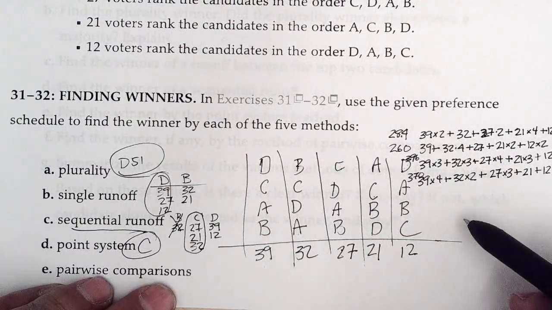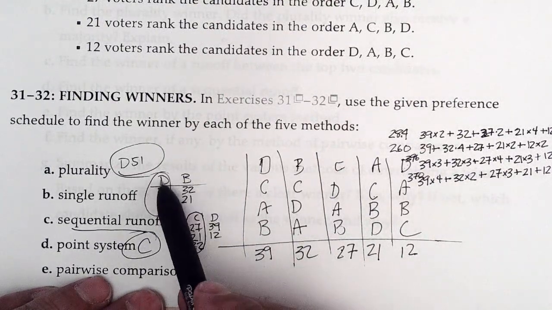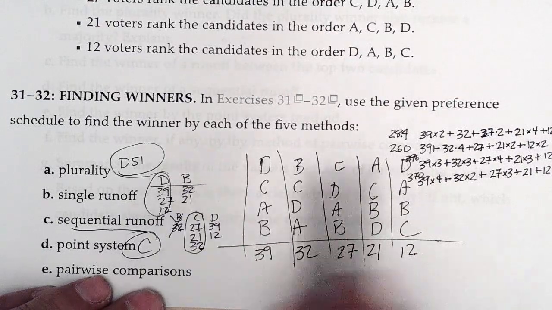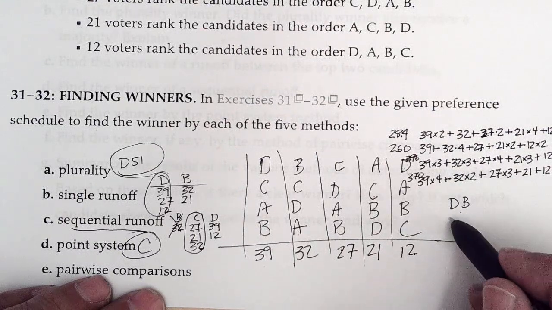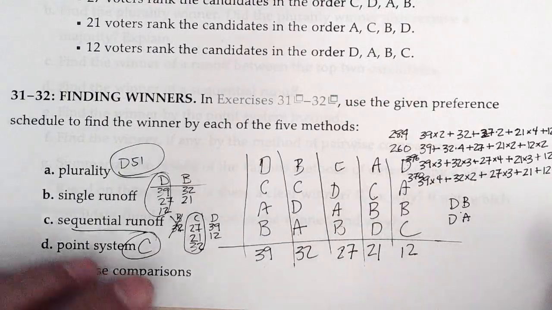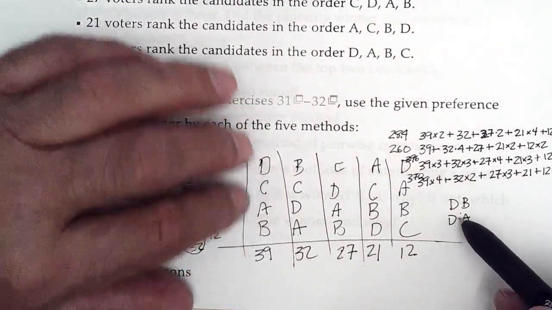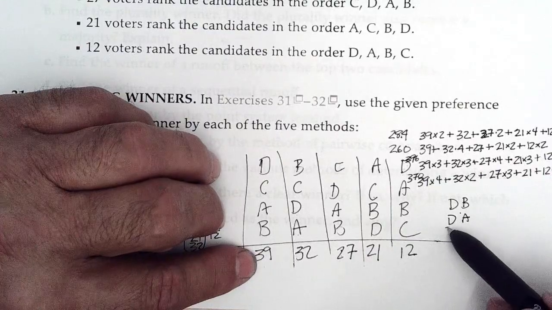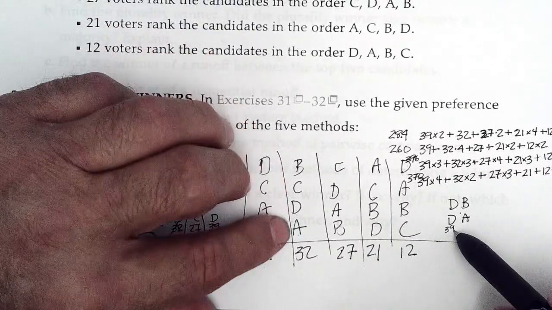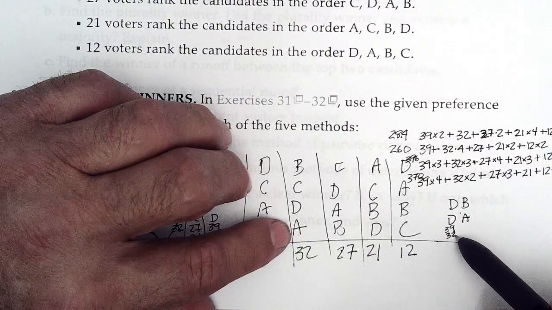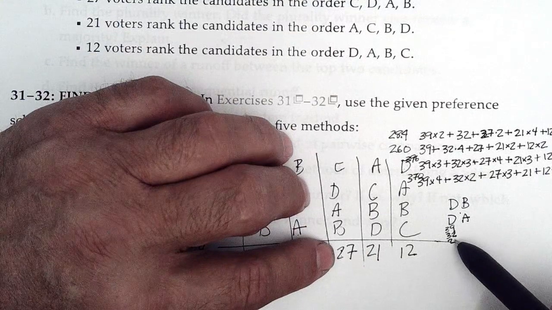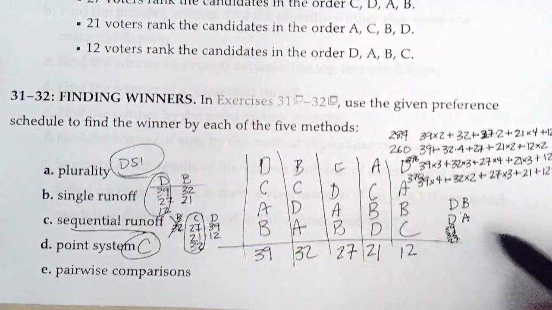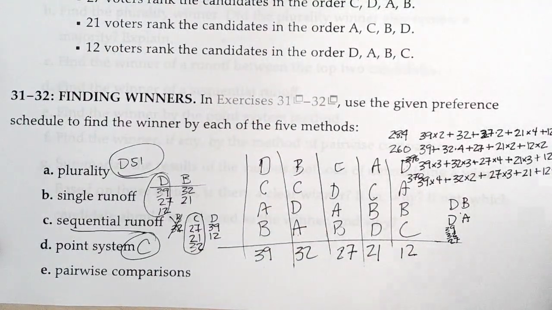All right, so pairwise, we did a runoff. We already know that D beat B, so I'm going to start with that one. D beat B. How about D versus A? D would get 39, 32, and the 27. So there's no way A is going to catch up. So D beats A.